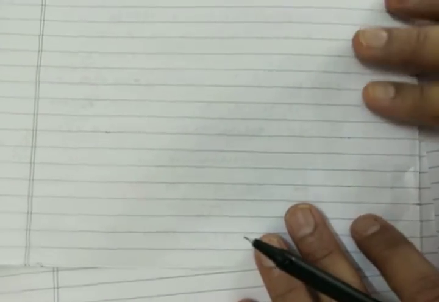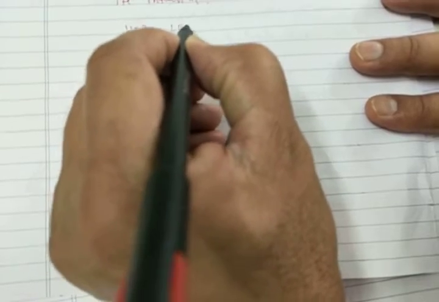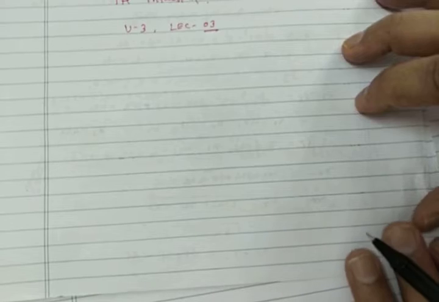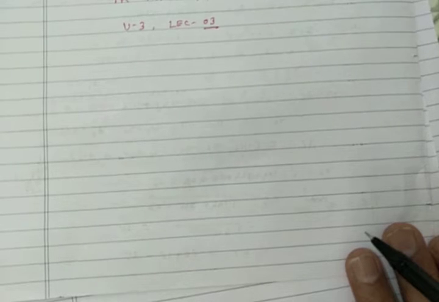Dear friends, in the last lecture, unit 3, lecture number 3, we discussed the intersection of two spheres, the equation of a circle, and the equation of a sphere passing through the intersection of two spheres also.